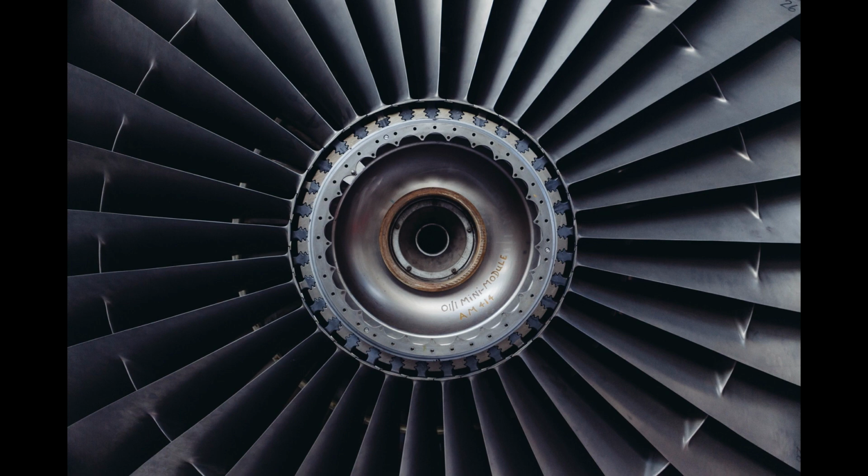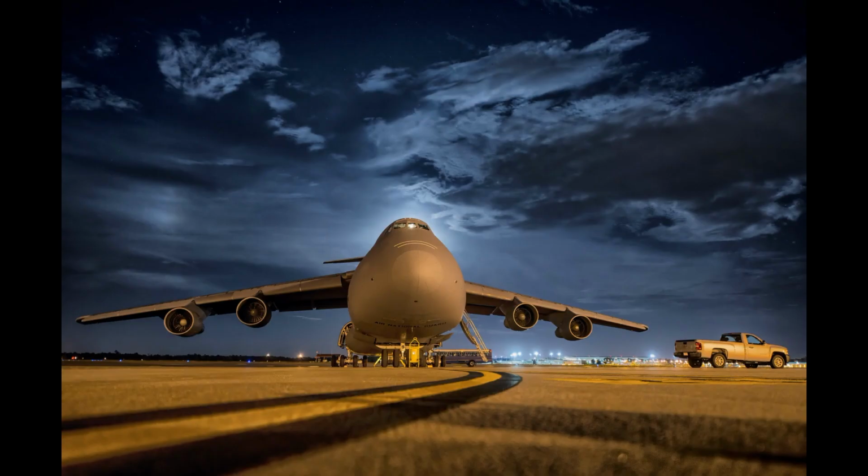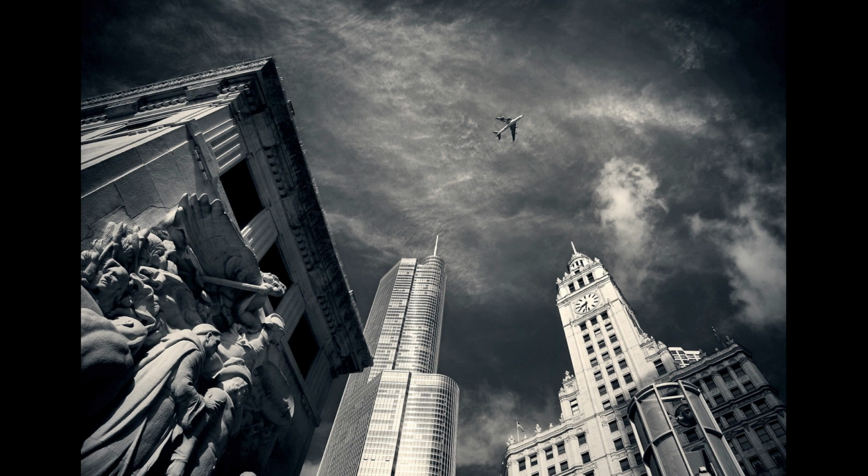Testing and certification costs. Before an airplane can be approved for commercial use, it must undergo a rigorous testing and certification process. The cost of this process can be a significant portion of the overall manufacturing cost. Overhead costs. There are many other costs associated with airplane manufacturing, such as rent, utilities, and insurance. These overhead costs can also be a significant portion of the overall manufacturing cost. In general, the cost of manufacturing an airplane can range from tens of millions of dollars for a small regional airliner to billions of dollars for a large commercial jet.